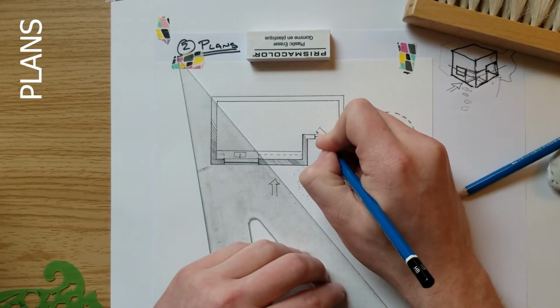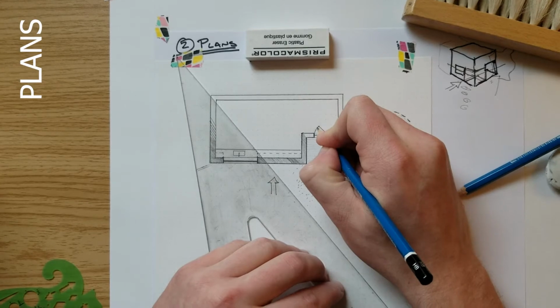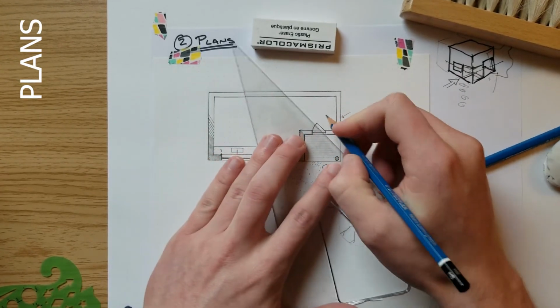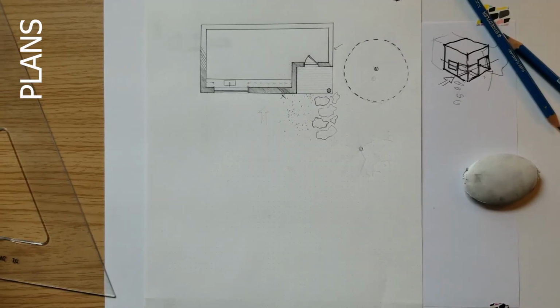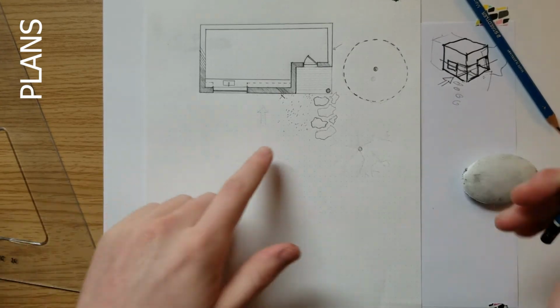And this takes some time to master. Make sure you get that arc really nice. If you have a compass, use a compass. So you'll notice another jump cut here, and that's because I forgot something.